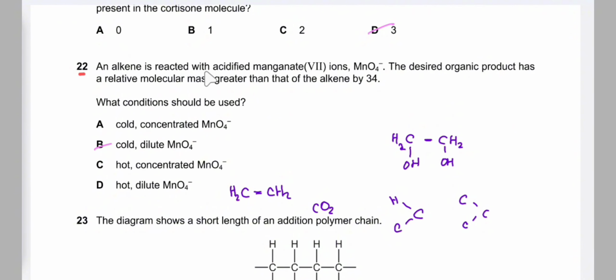22. An alkene is reacted with acidified KMnO4. The desired organic product has a relative molecular mass greater than that of the alkene by 34. That means the alkene is reacted with acidified KMnO4, and after the reaction, the product that is formed has a mass that is greater by 34. That means if we consider the mass of the alkene as X, then the final mass is X plus 34. That means 34 is the extra mass that is being added.